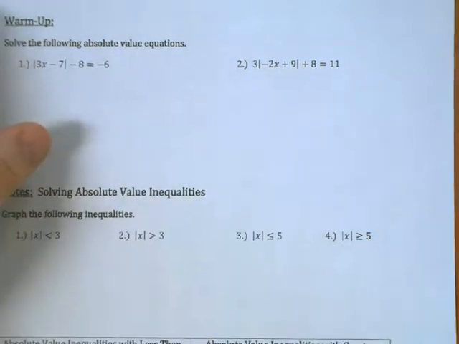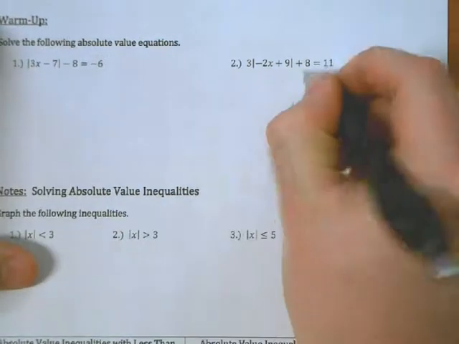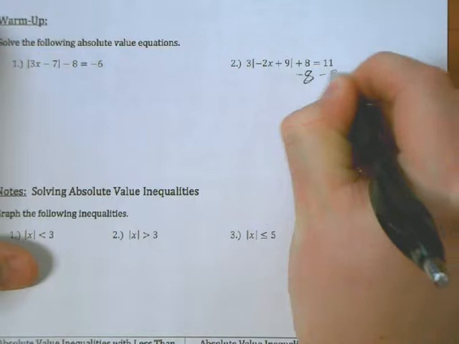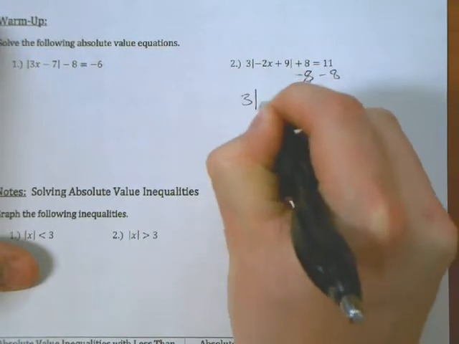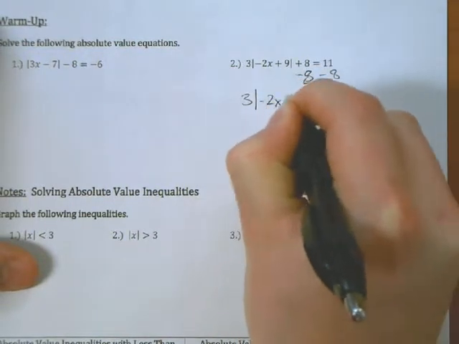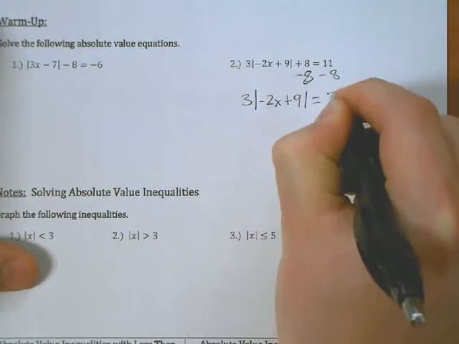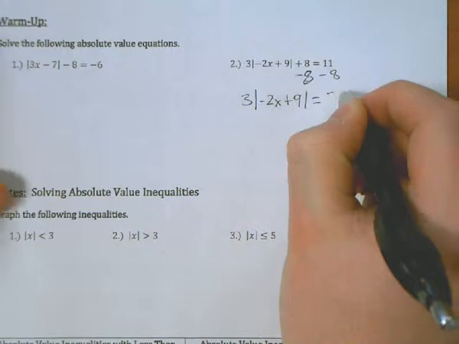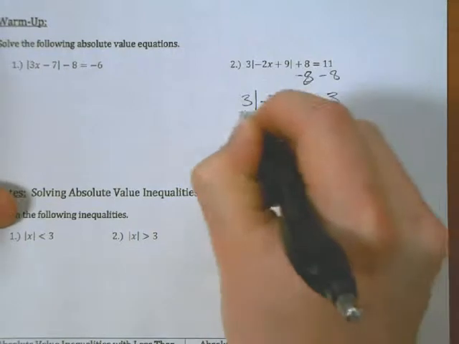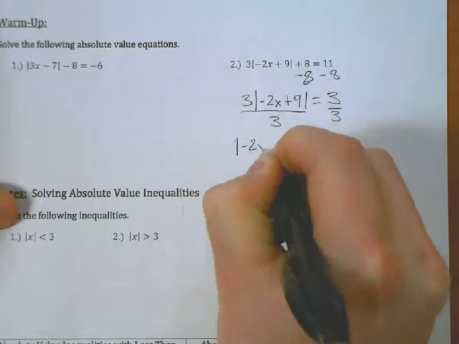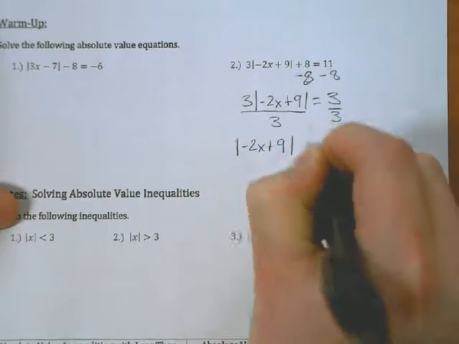Source you want, minus 8. Okay. We'll subtract 8 from both sides. And then you should get 3 times the absolute value of negative 2x plus 9 equals 3. Okay. Divide by 3 on this side. So Eddie, you get the absolute value of negative 2x plus 9 equals 1.